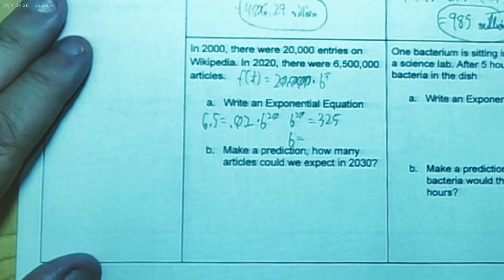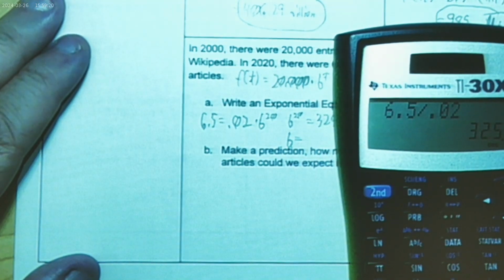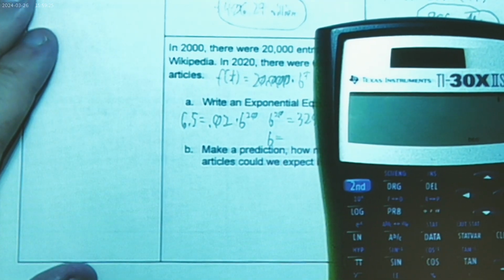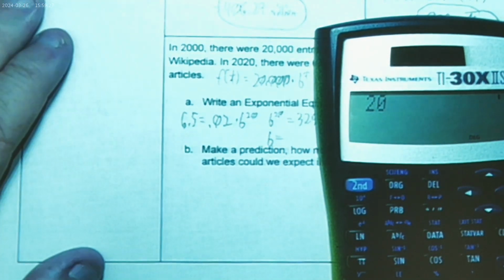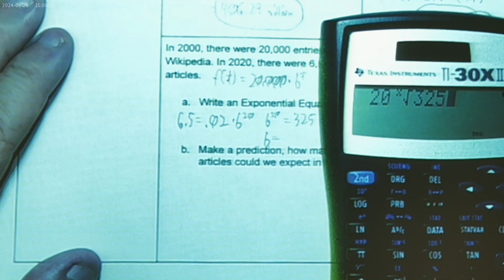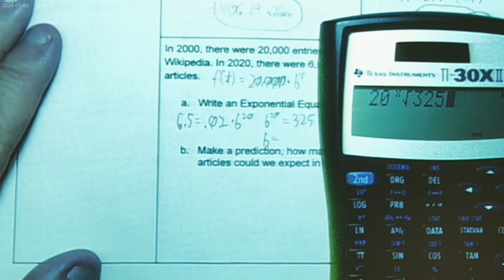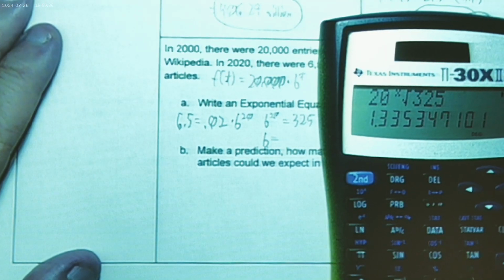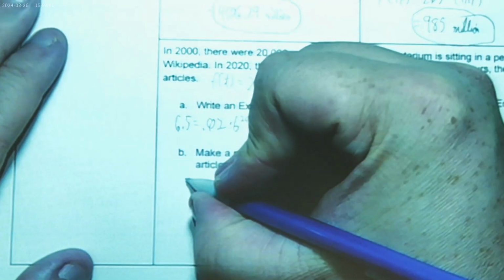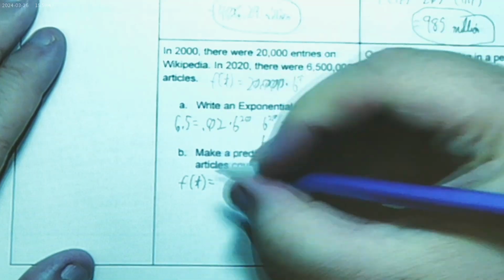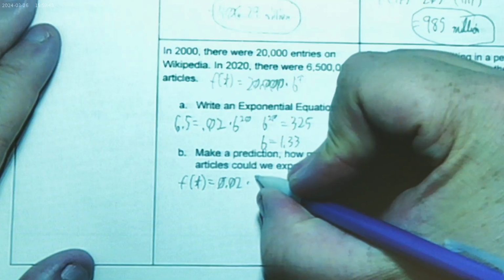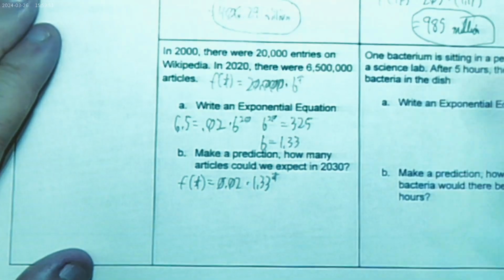So b equals, and this is the perfect time to use that root symbol. So 20, which is the exponent attached to b, second up arrow to give me that weird little thing, 325, which is the number that b is equal to. Oh, 1.33. Alrighty. So what that means is f of t equals 0.02 times 1.33 to the t.